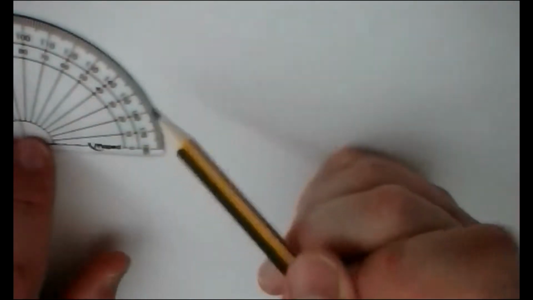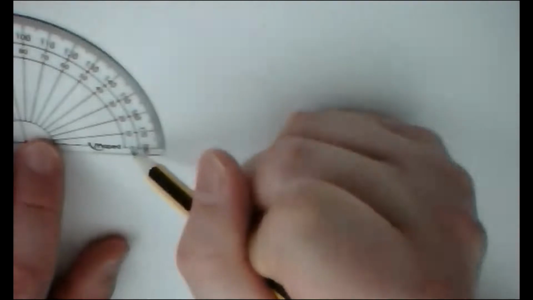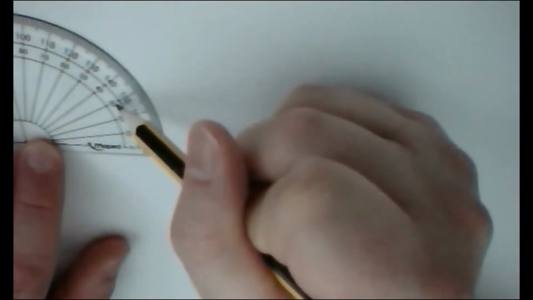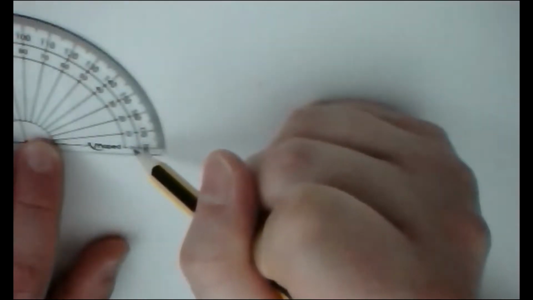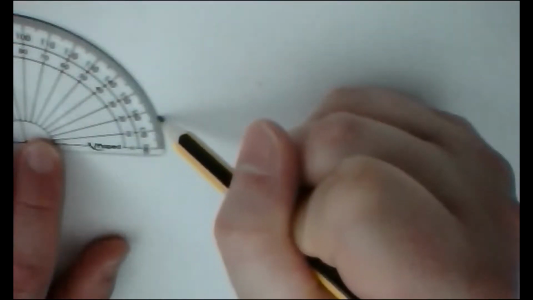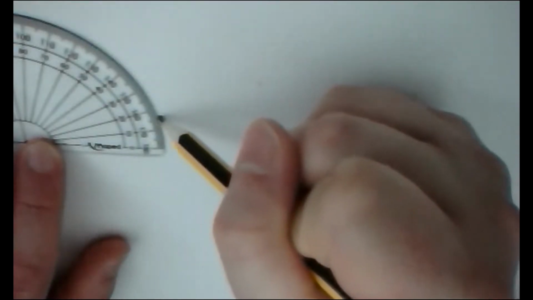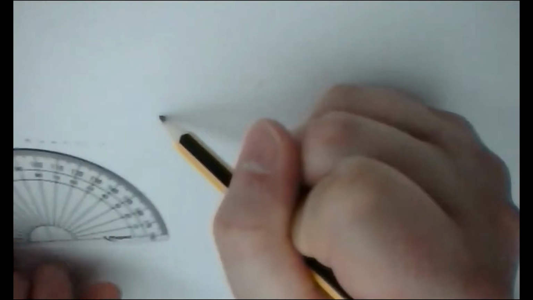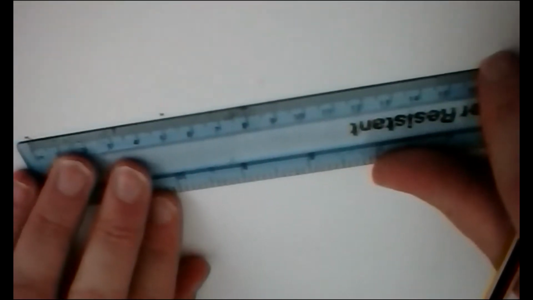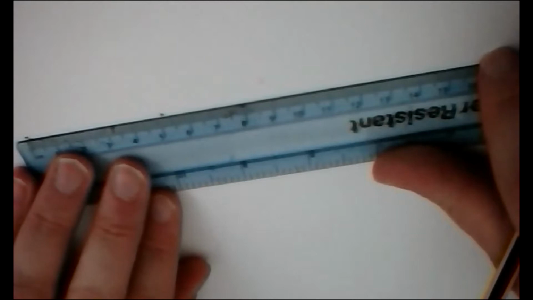I know it's maybe a wee bit hard to see in the video, but I'm counting round on the inside scale here up to 15 degrees. So there's 0, 10, and 15 is a halfway point. So I'm marking a little point here at 15 degrees, marked between this point and this point here. Now I position my ruler at the start of the point and line it up with the second point, like so.